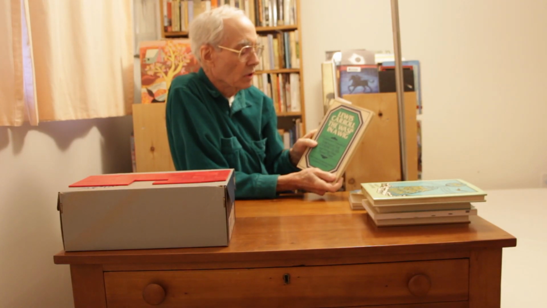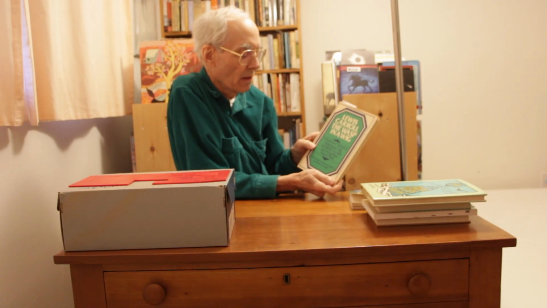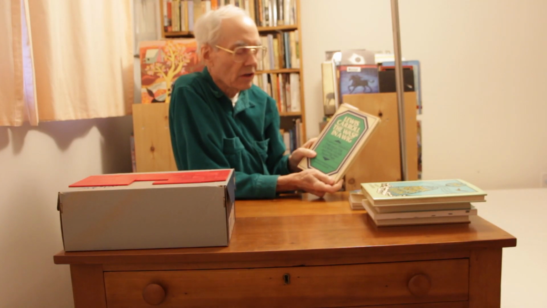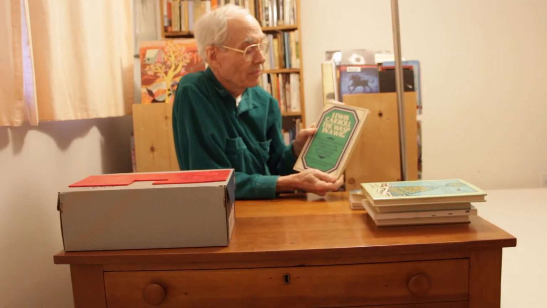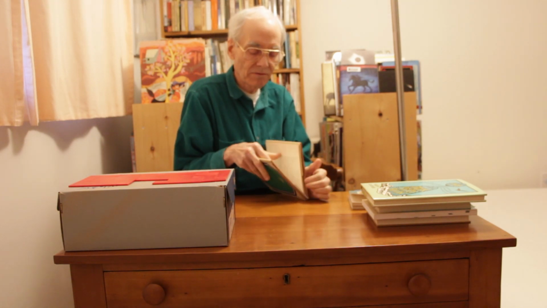Lewis Carroll's The Wasp in a Wig, a suppressed episode of Through the Looking Glass and What Alice Found There, with a preface, introduction, and notes by Martin Gardner. And it's fascinating as well.